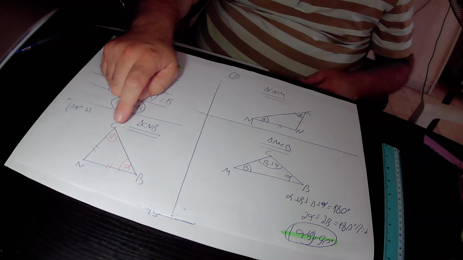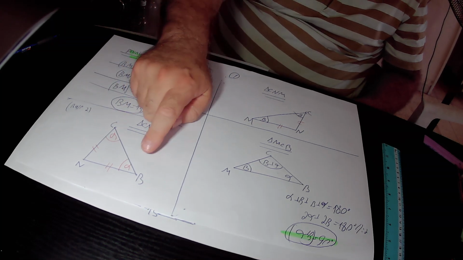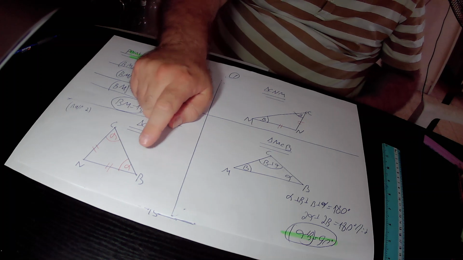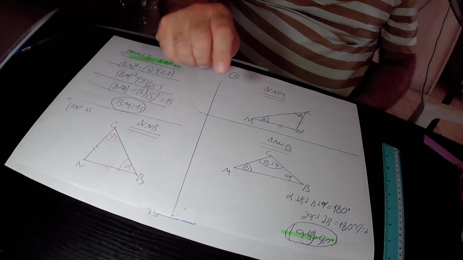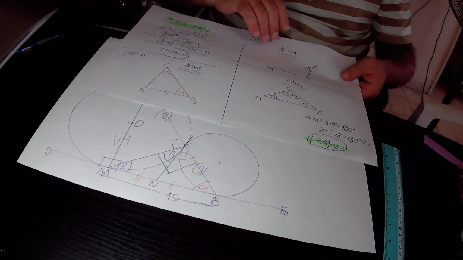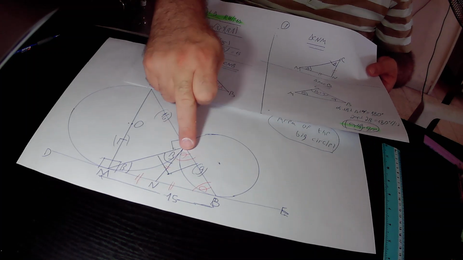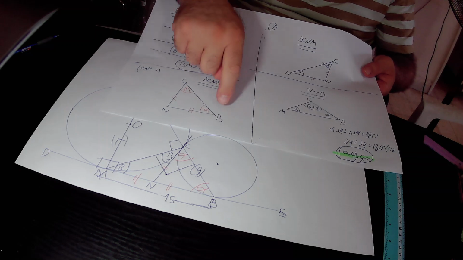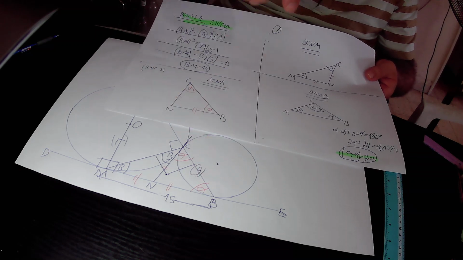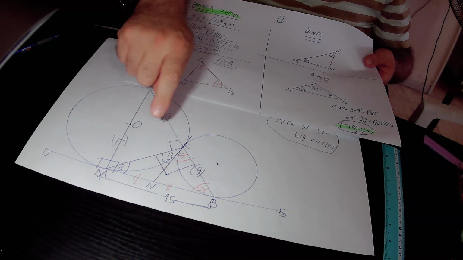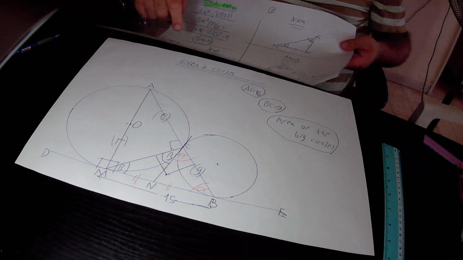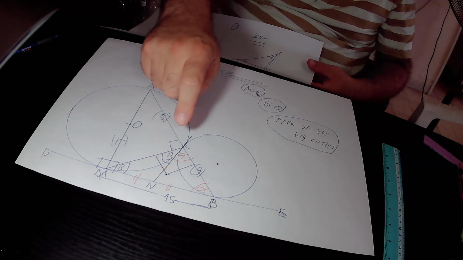So if we define the size of this angle as alpha, then the size of this angle must be equal to alpha, because they must be equal to each other according to the rule that I mentioned. So in total, we found out that angle NCB equals alpha, and angle CBN also equals alpha. In the next step, we join point C and M together by a straight line, and we continue to focus on this common point N.